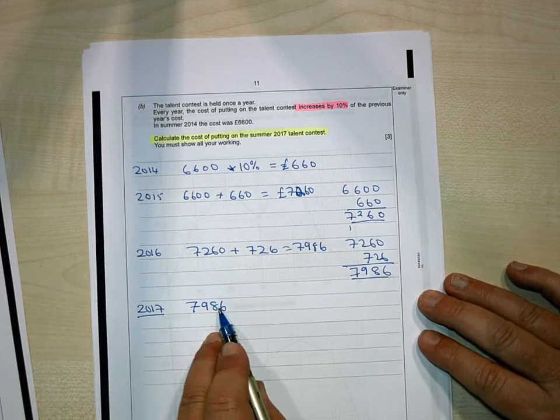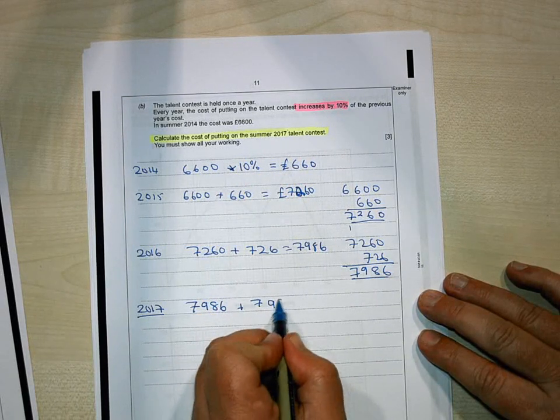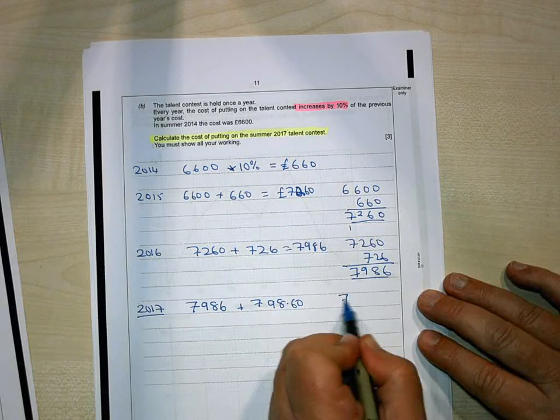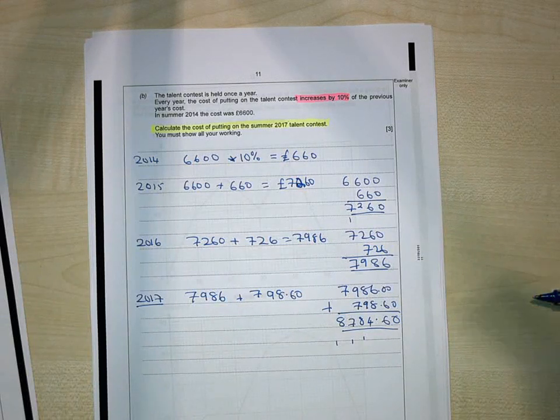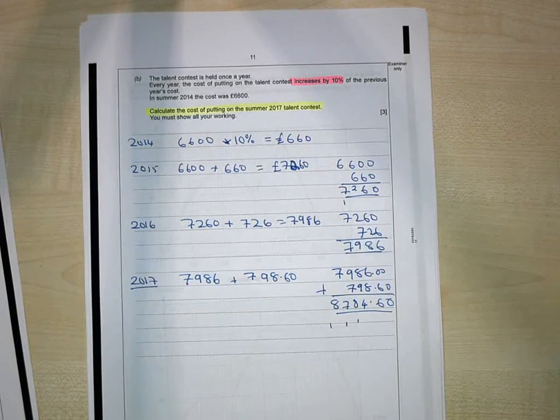7986. 10% of that, I'm going to divide it by 10, means that the decimal point is going to end up between the 8 and the 6. So that's going to be £798.60. So I've got to do 7986 plus £798.60.